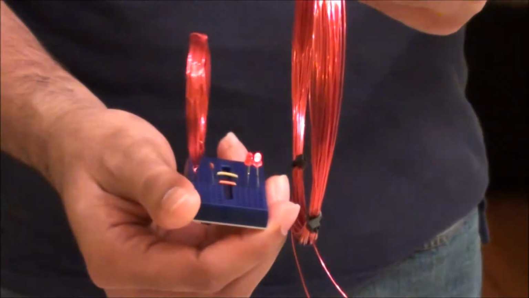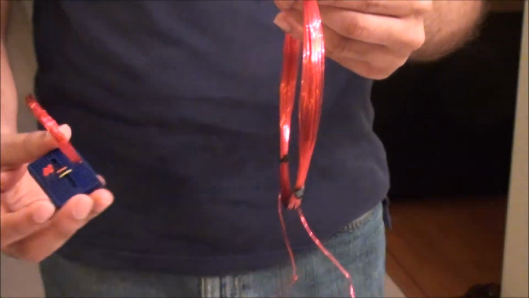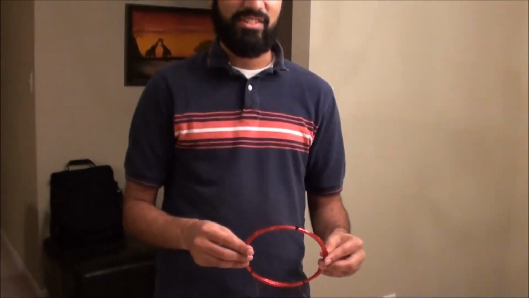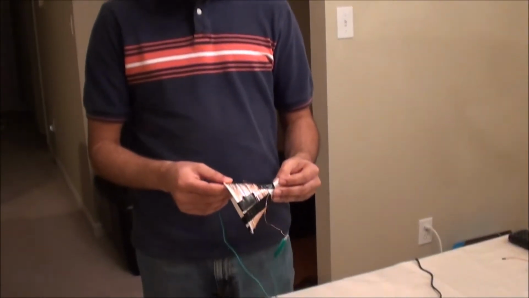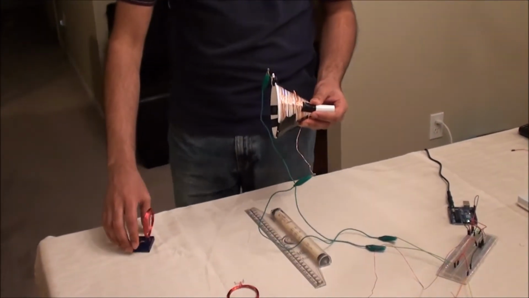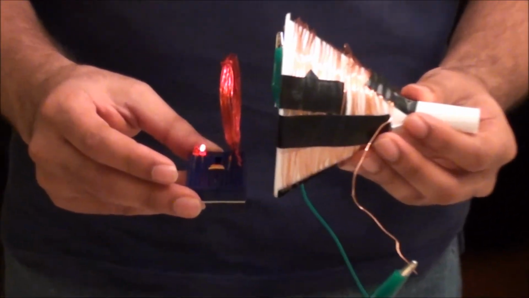Also, as we reverse it, we can see similar effects to the previous coil. In order to get the larger coil to work, we do have to decrease the frequency by an order of magnitude. We also have a small coil here that we can implement in our primary loop. It has 40 turns as well, just like the large coil. And as we bring that close to the secondary loop, it also illuminates the LED.